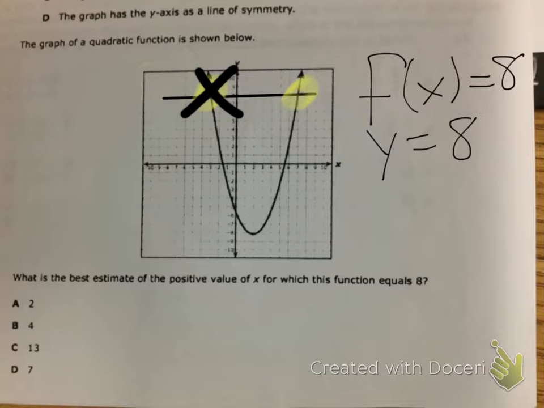I don't care about that anymore. So all I have to do in order to get this answer is go from that line I drew and the little circle I created and go down to my x value. And that's roughly what? 1, 2, 3, 4, 5, 6, 7. So that's roughly 7. So when my y value is 8, the positive x value is 7. Does everybody understand that? Any questions?